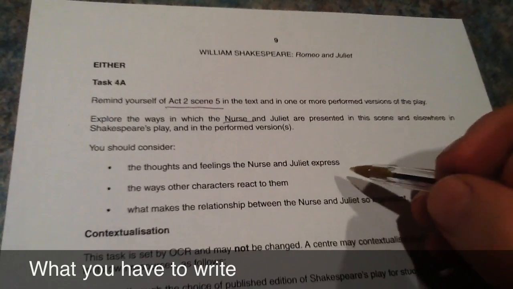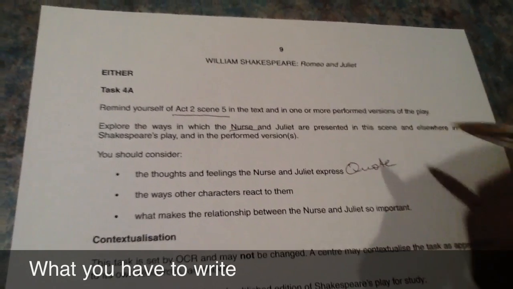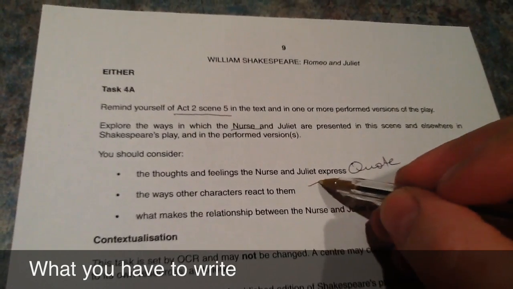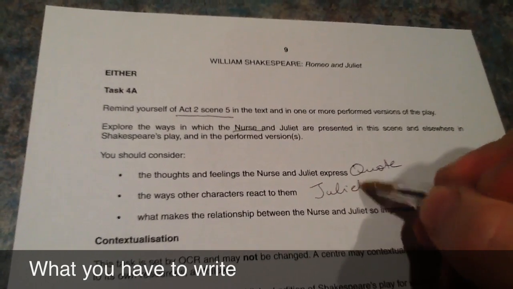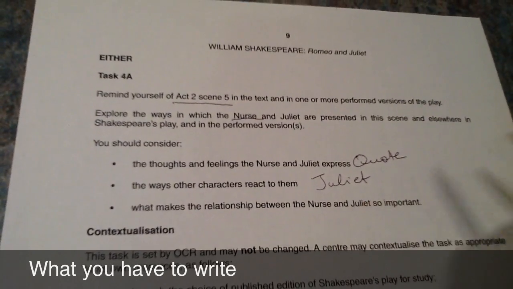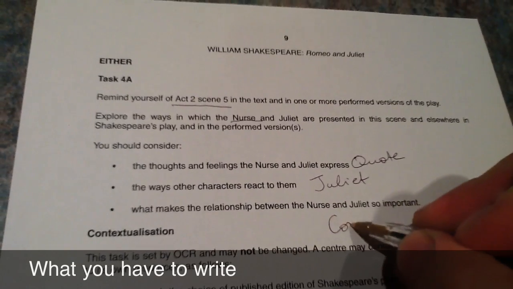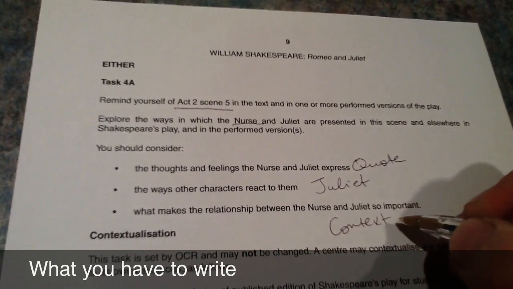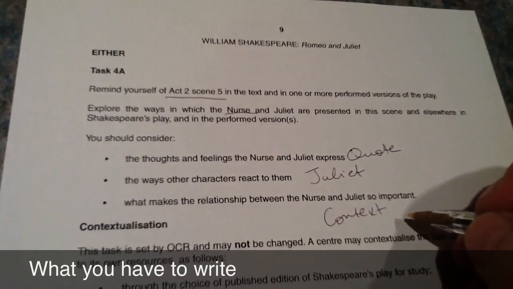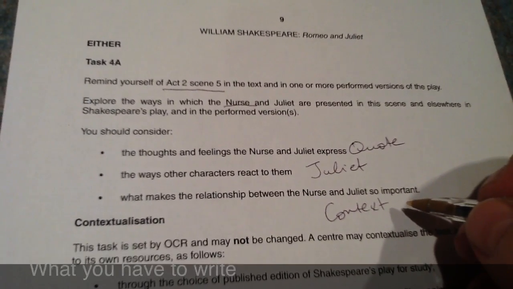The thoughts and feelings of the nurse, well, we'll definitely pick that up just by analysing some quotations. The way the other characters react to them, so in this case it's Juliet. We're going to have to consider her responses, and what makes the relationship between the nurse and Juliet so important, and that's where we're going to consider the context of the play, so how they drive the plot forward, but also how they would have been received by Shakespeare's audience at the time.